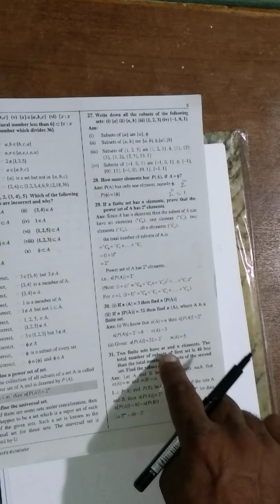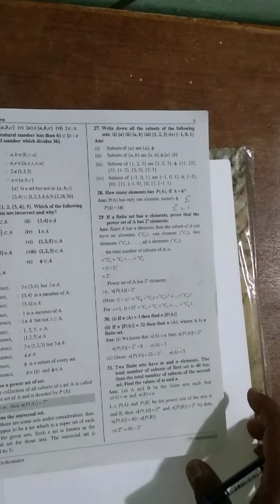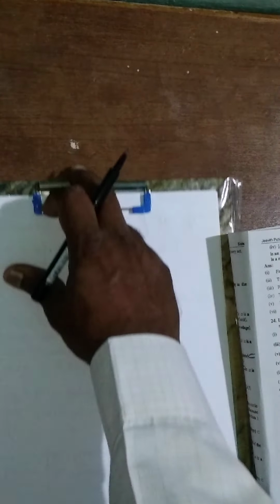There are two sets, suppose A and B. A has m elements and B has n elements, right?